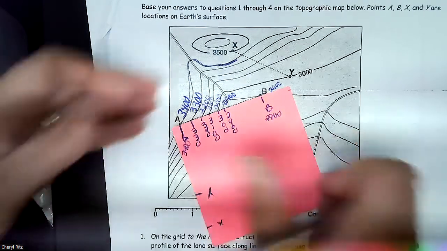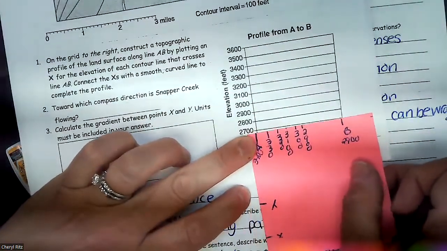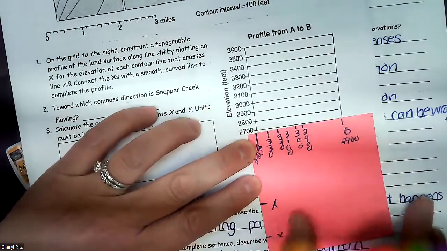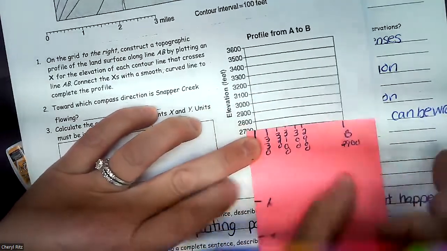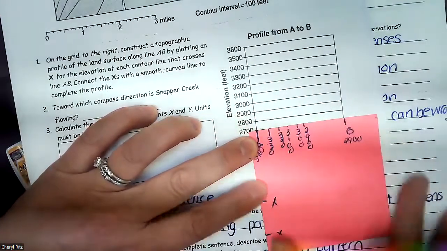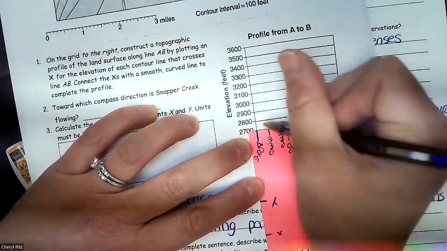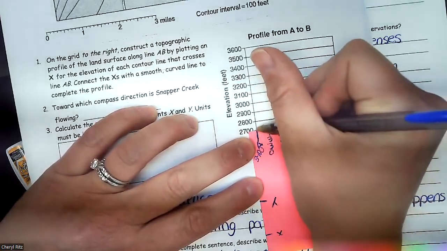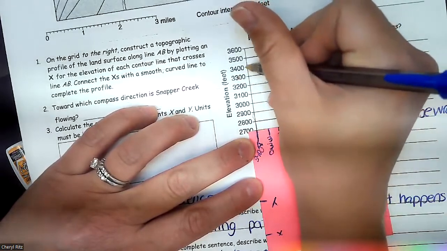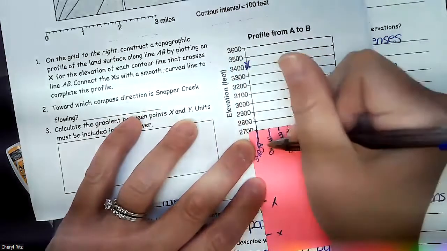Then you bring your scrap paper down to what looks like a graph. Now remember, it's not really a graph, it just looks like it. Line up the A and the B. And then you just put the dots above the marks you just made at the right number. So that A goes up to 3,400. Put a dot. Actually, this time it says put an X. So you should probably do what the directions say.